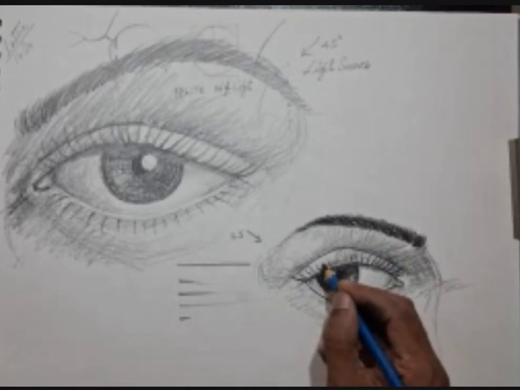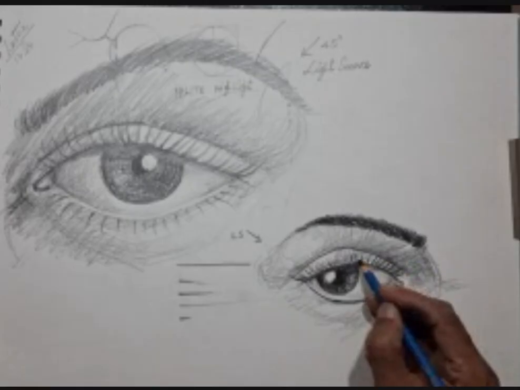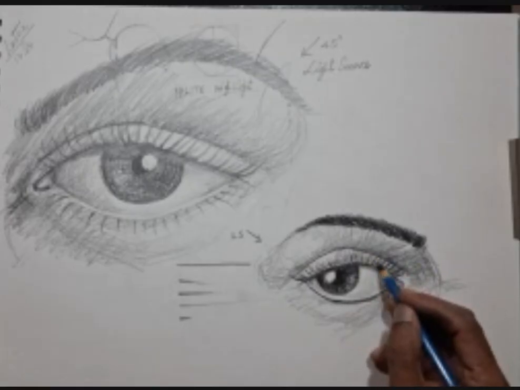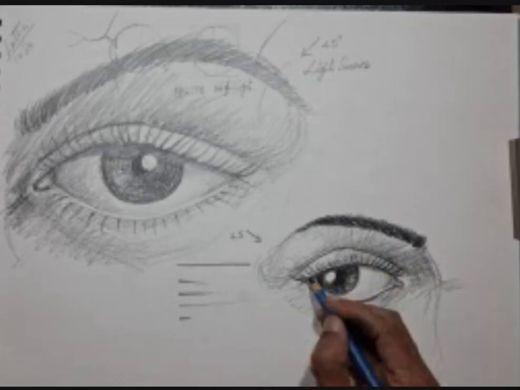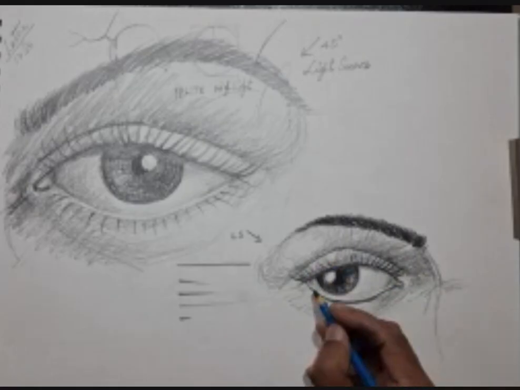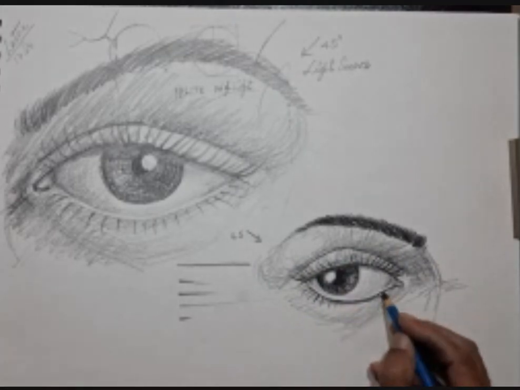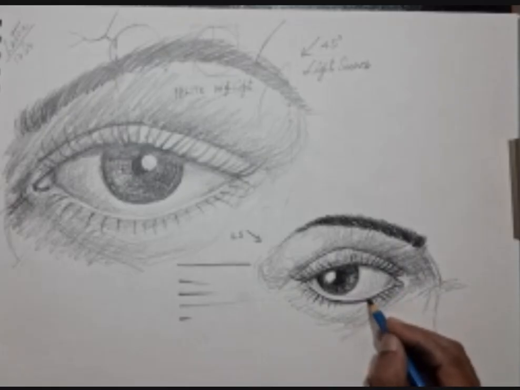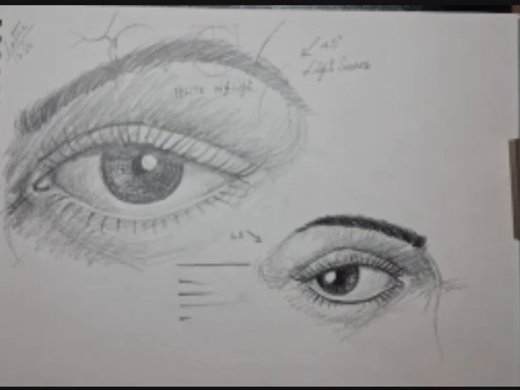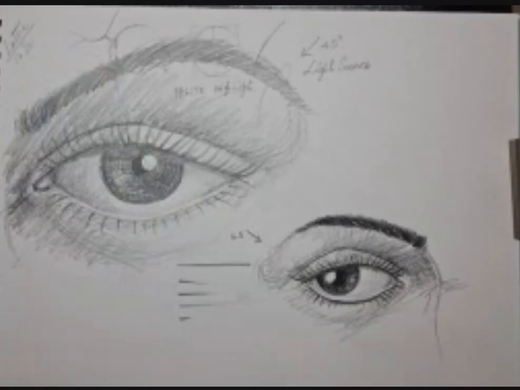We'll apply a little bit of mascara to it. Without that, the eyelashes won't be that dense. There are false eyelashes nowadays. Not nowadays, for quite some time, yes. See the difference? That is gray, this is black.